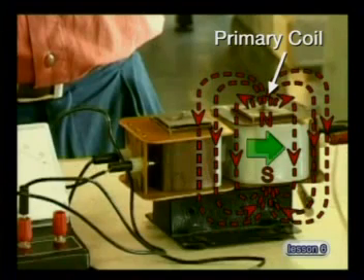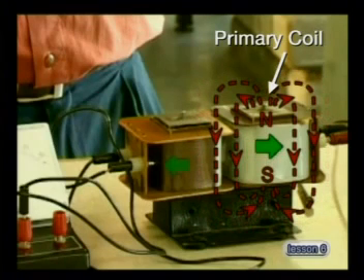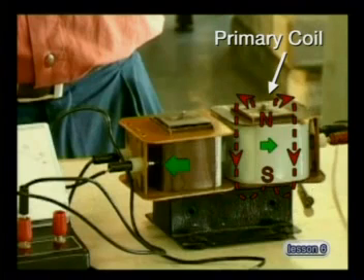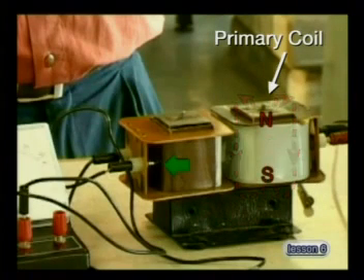Let's go through the process together. When the switch was opened, the current in the primary coil dropped to zero, and the magnetic field associated with it also decayed and died away. So the magnetic field cutting across the secondary coil changed in a very small time interval. This means that there was a rate of change of magnetic flux in the secondary coil, and as a result, an EMF is induced in the secondary coil.